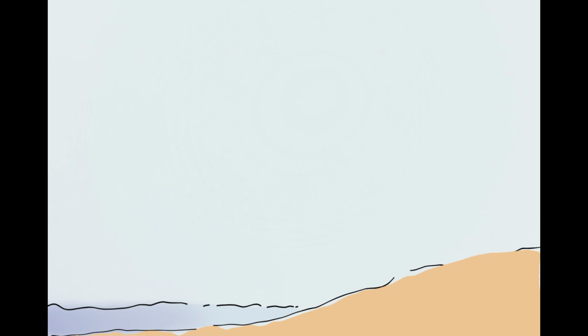Next, we have the shoreline. And to understand the terminology shoreline, we need to understand the high water mark. Now, the sea level at the coast rises and falls during the day. When it rises up to a maximum point, that is called the high water mark.